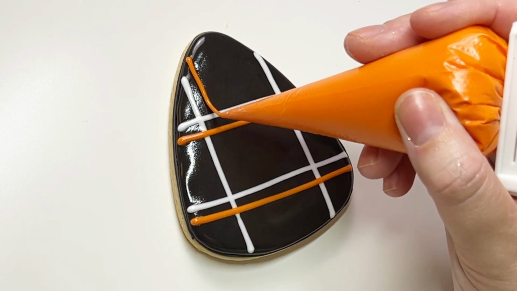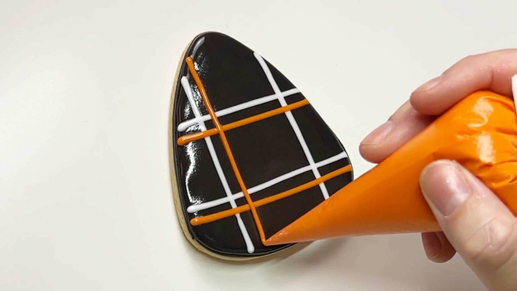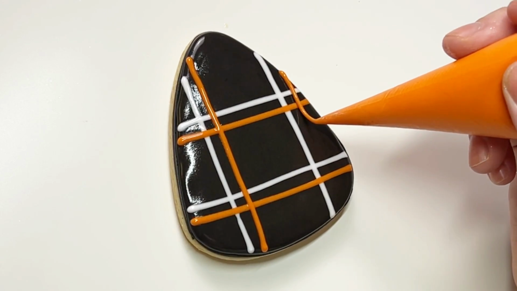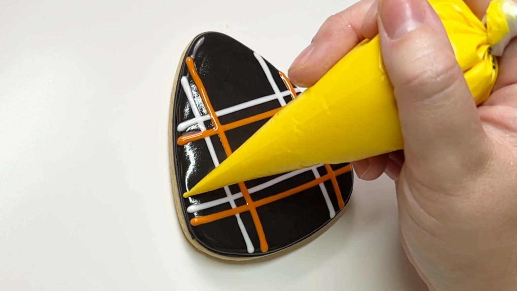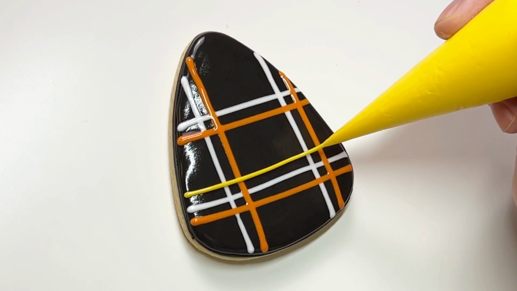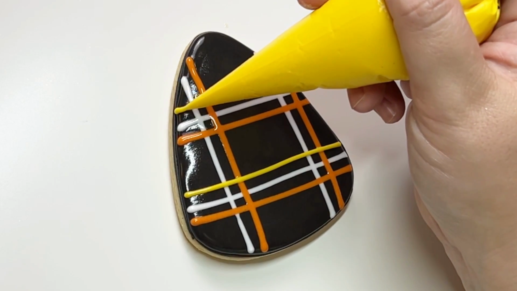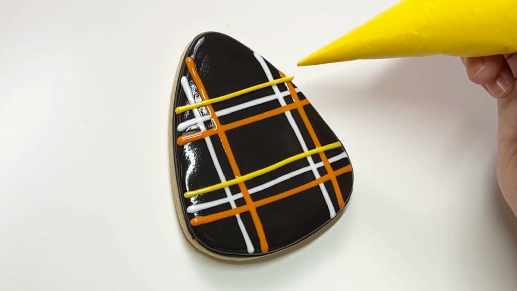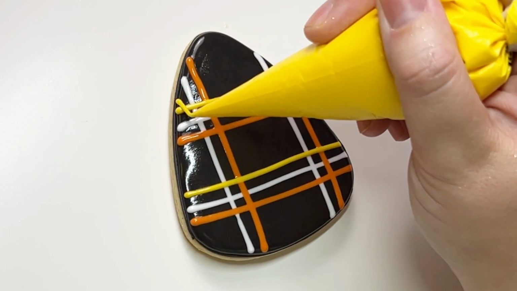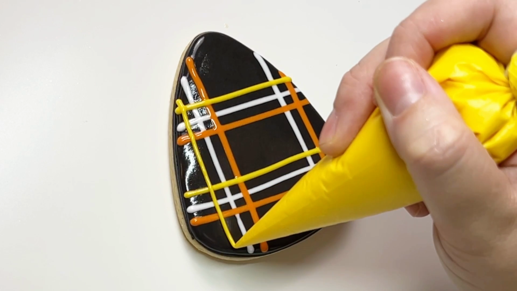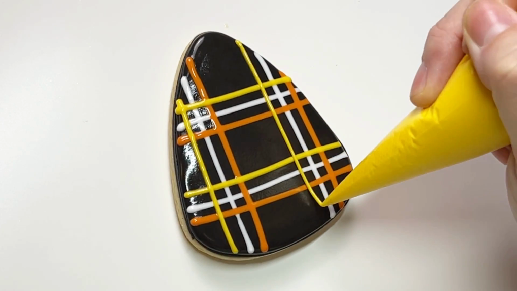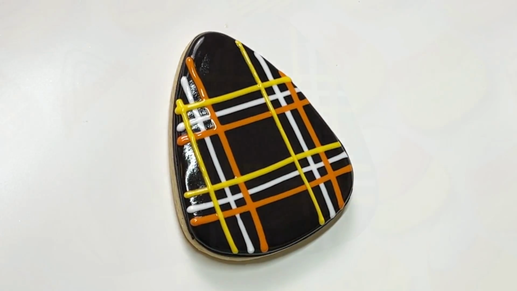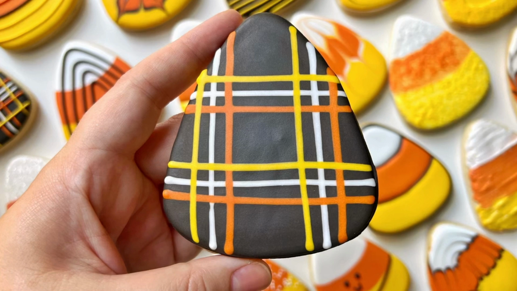But it's so satisfying to watch those lines melt into the base. Yes, please. Love it. And this is one of those moments where most people would be terrified of color bleed, but I didn't get any color bleed with this. Simple but effective design. I'm a fan.